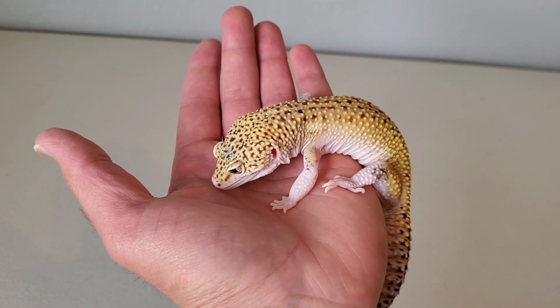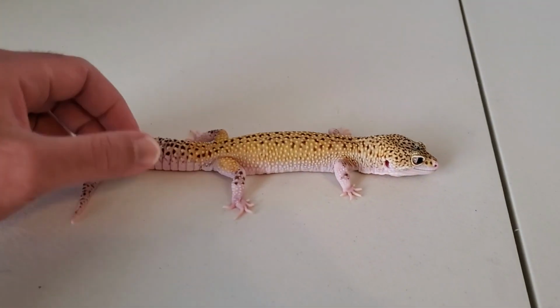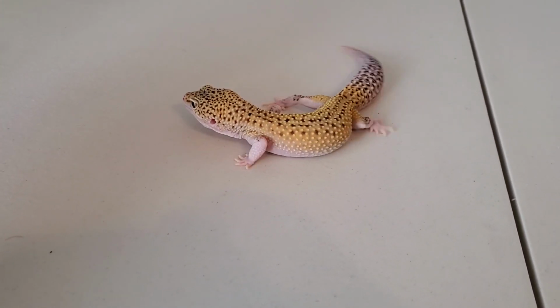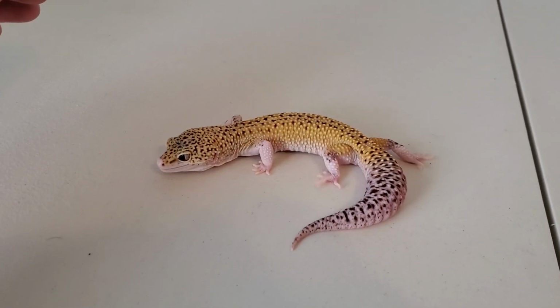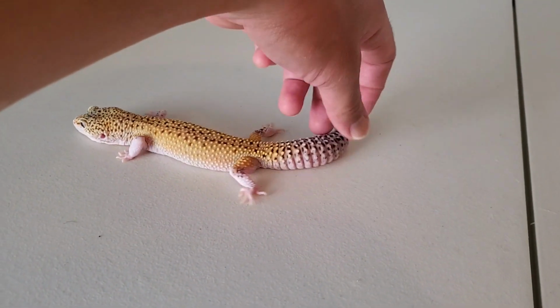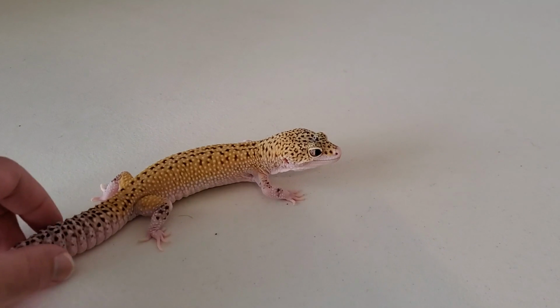This guy's making me nervous right now. Oh, no, no, no, no, no. He's shaking his tail. Oh, you know what it is? Okay, Buddy. Look, he's marking his territory. His name is actually Buddy. Okay, let me say this. He is the sweetest. He is the sweetest male gecko that I have.